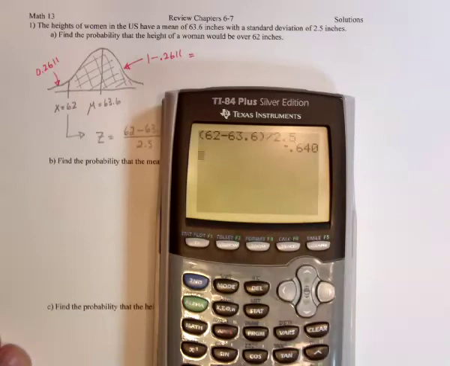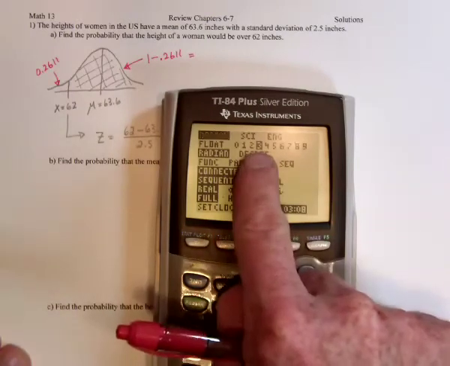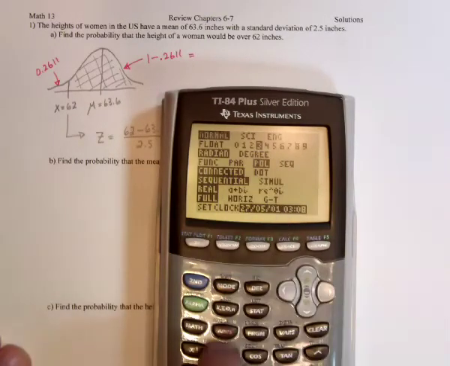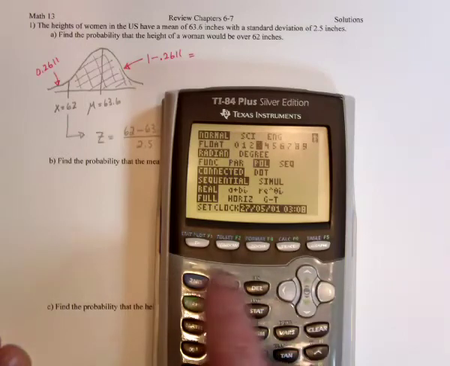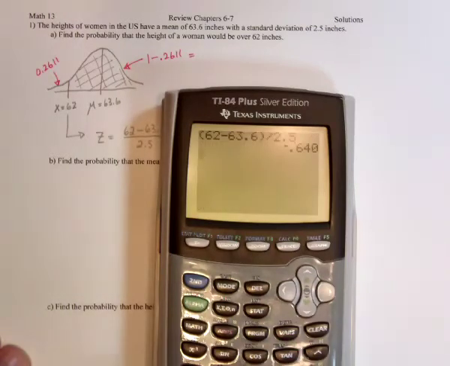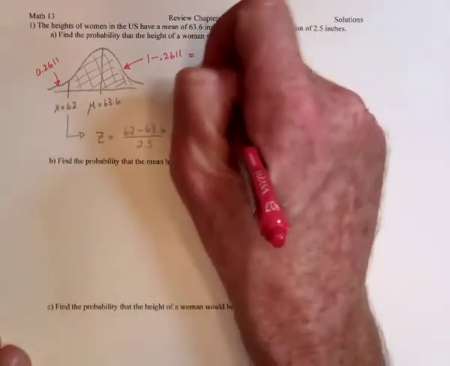For everything else, use 3 decimal places. So I've already got my calculator set right here in the mode to 3 decimal places. If it's not, you can just move over, hit enter, and then it's done. So 1 minus 0.2611 is 0.739, or in other words 73.9%.